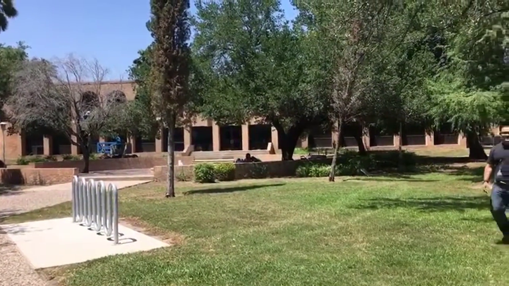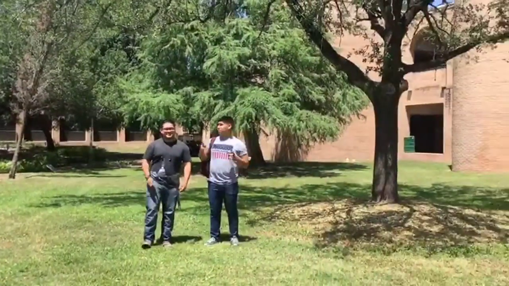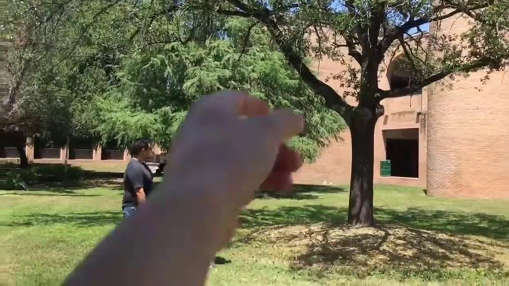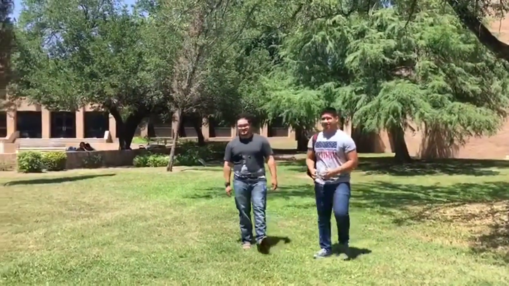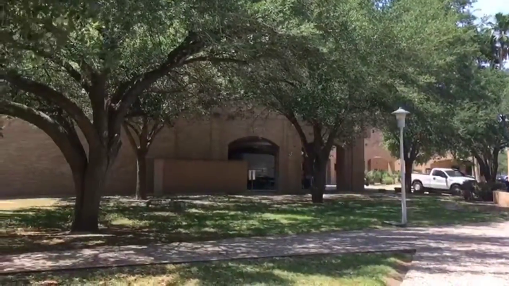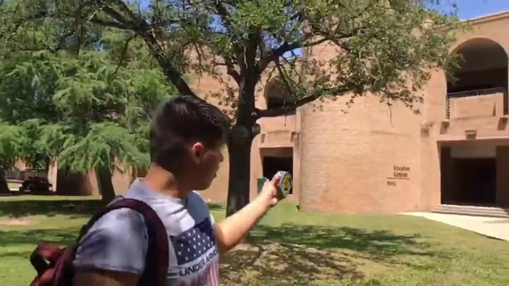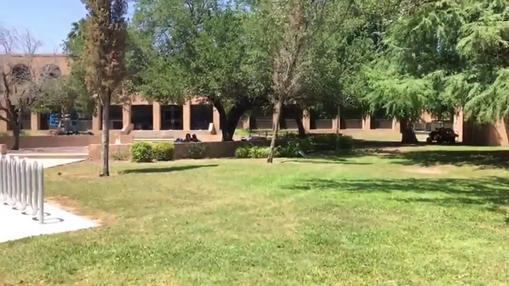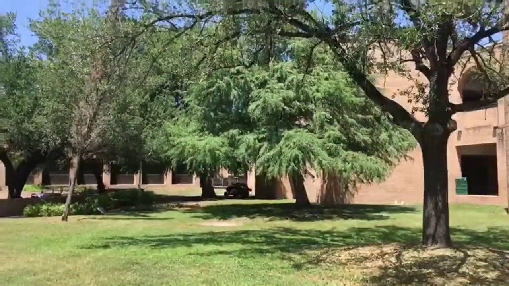So we've pinpointed the 3 trees that we're using for our project on campus. Tree A, Tree B, and Tree C right here. And you can see my 2 group members here. We are between the Magic building, the math building, and the education complex here. So this is the location on campus of which we are conducting our project.